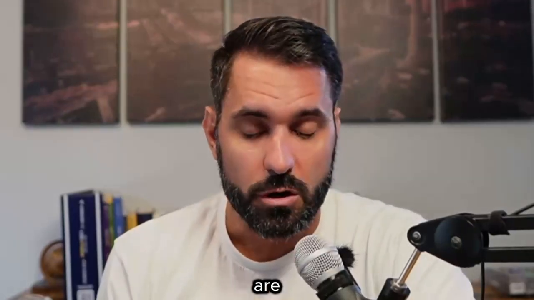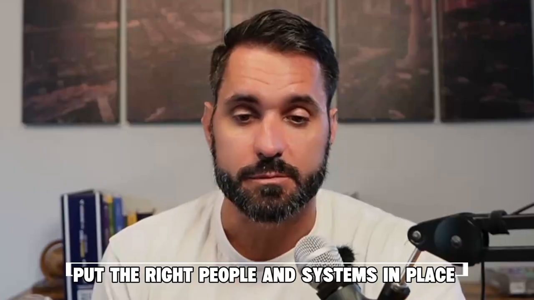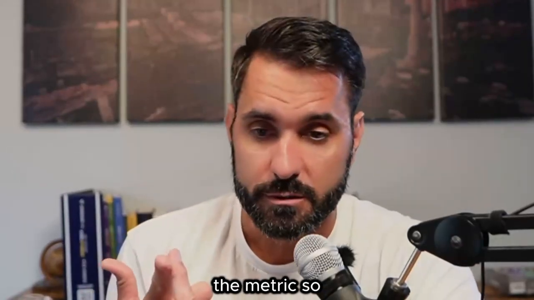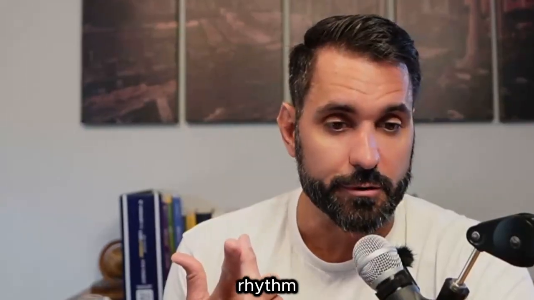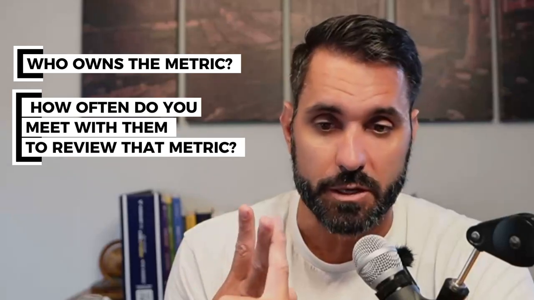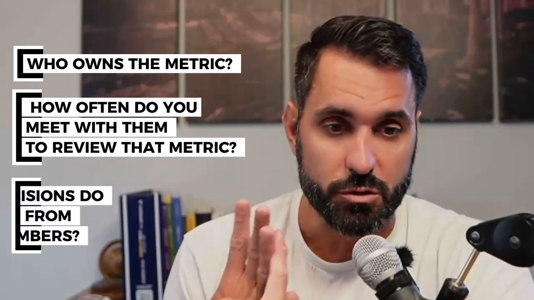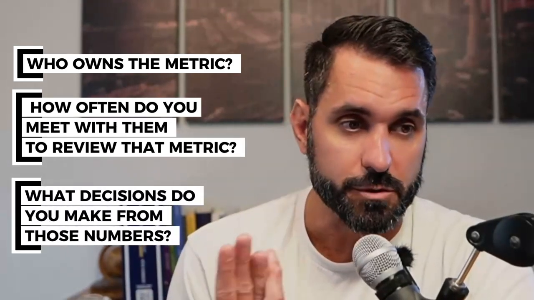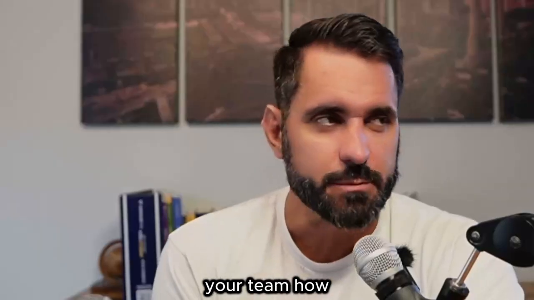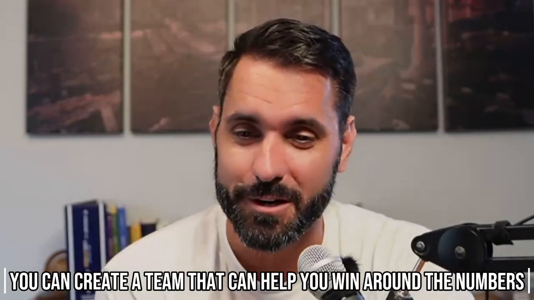What those levers are. Put the right people and systems in place who are in charge of those levers, right? So who owns the metric? Create an accountability rhythm. Who owns the metric? How often do you meet with them to review that metric? And what decisions do you make from those numbers? Right? And if you can execute that and teach your team how to do that, you can create a team that can help you win around the numbers.